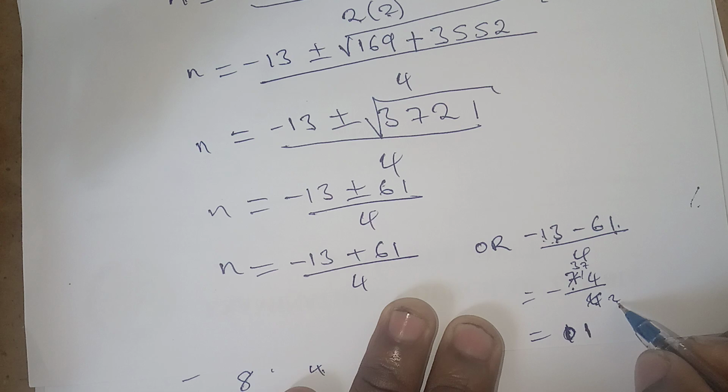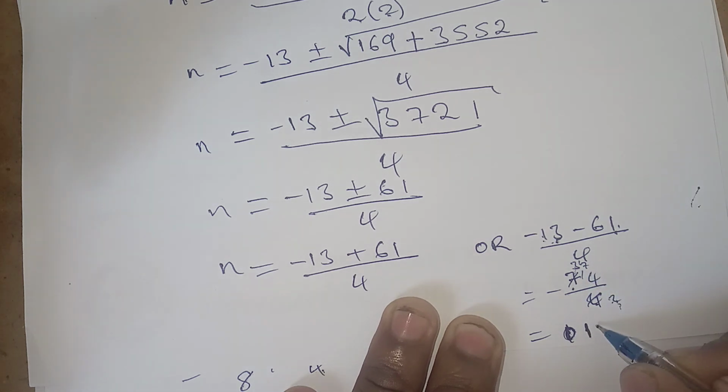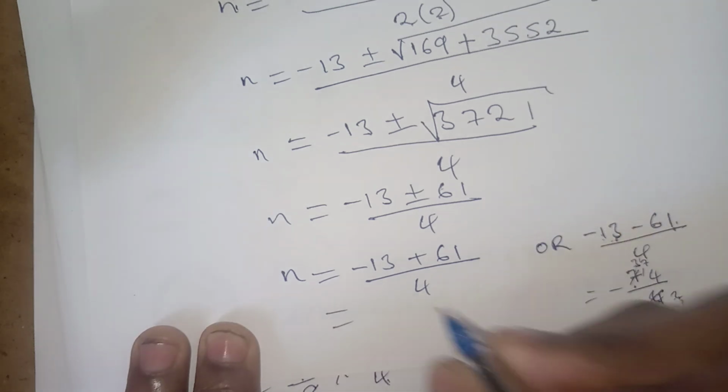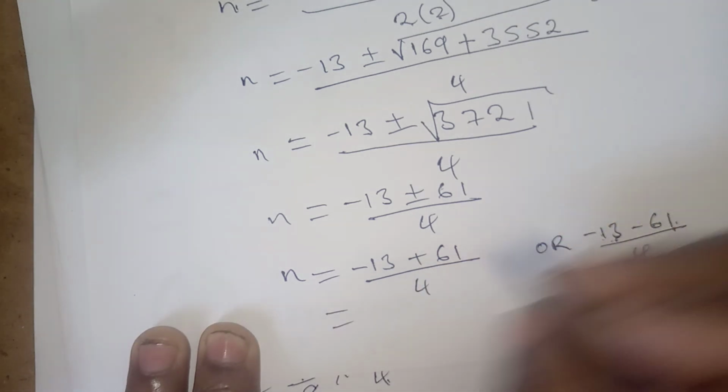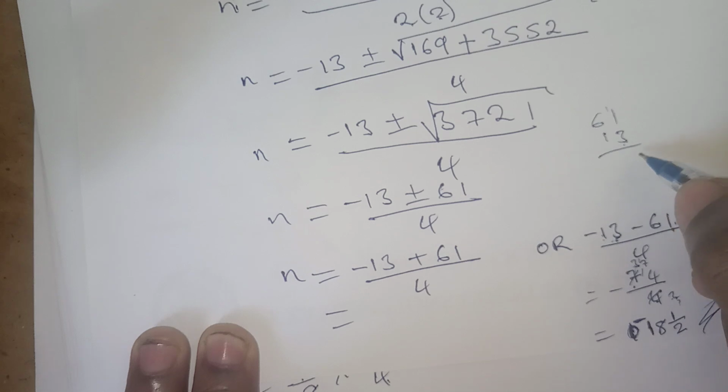And then you can either leave it like this or write it in mixed fraction form, by the way. 2 into that's a 1, remainder 1. 2 into 17, this is an 18 and 1 over 2. Of course, this is a negative. And then this side, 61 minus 13, 11 minus 3 will be an 8.